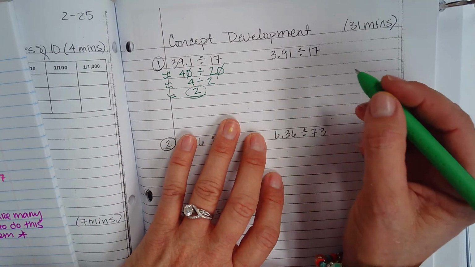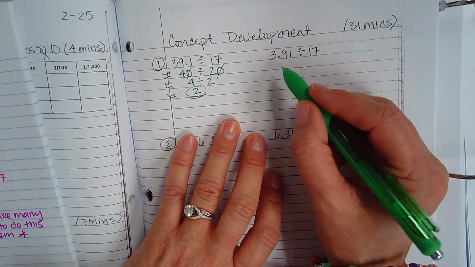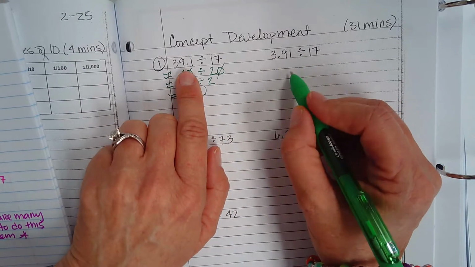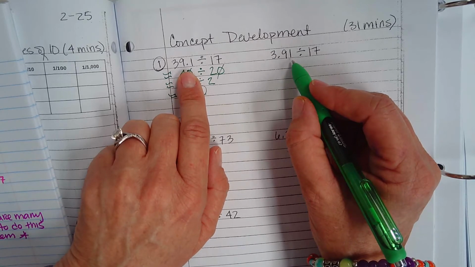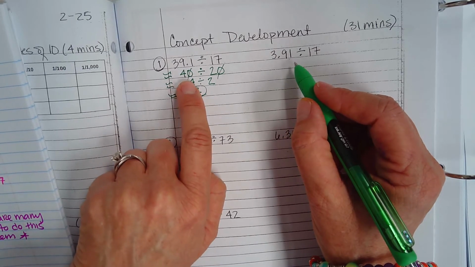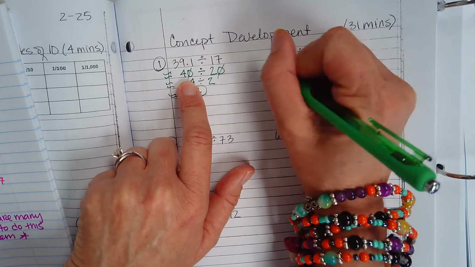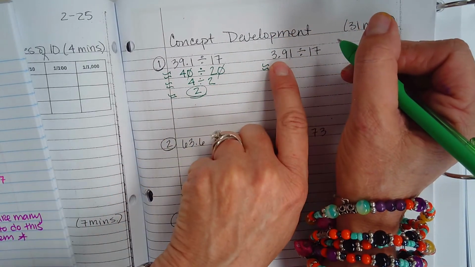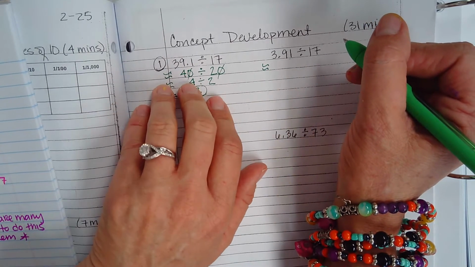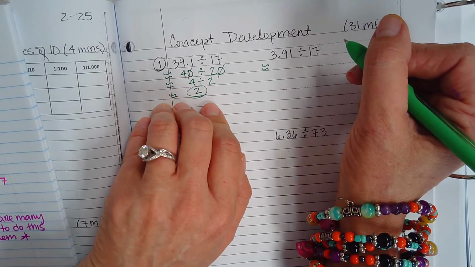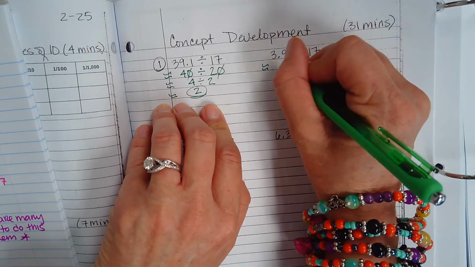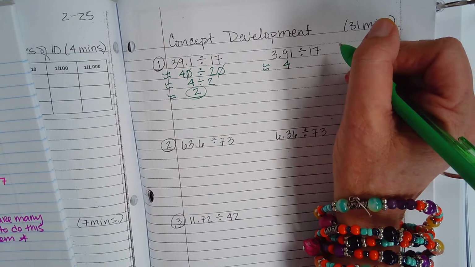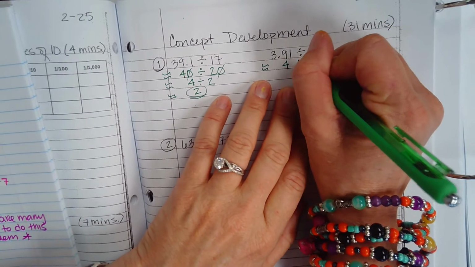Now, 3.91. Look, all they did was change the placement of the decimal here, right? So instead of 40, show me with your fingers, what would you round 3.91 to? Yeah, I would round to 4 also. And what would you round 17 to? 20.